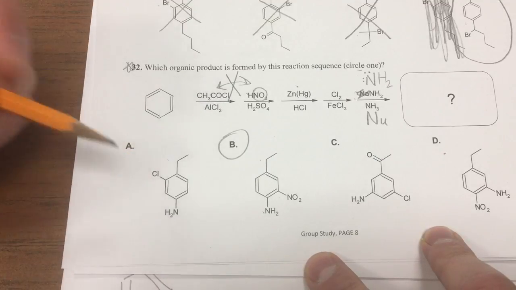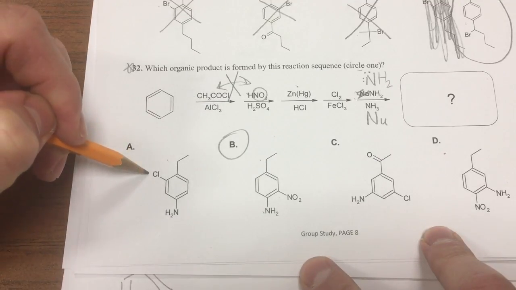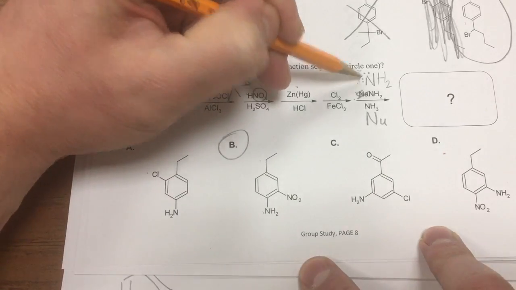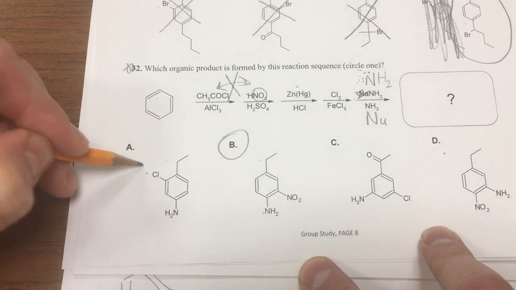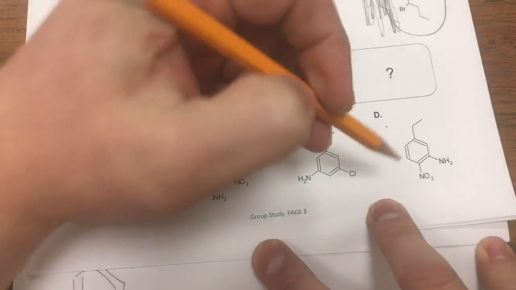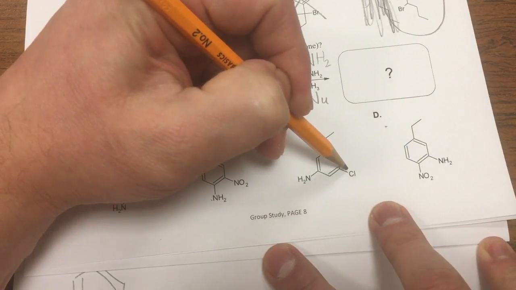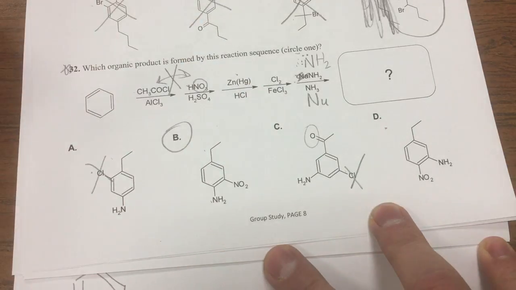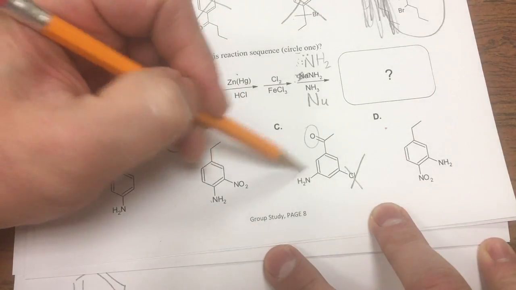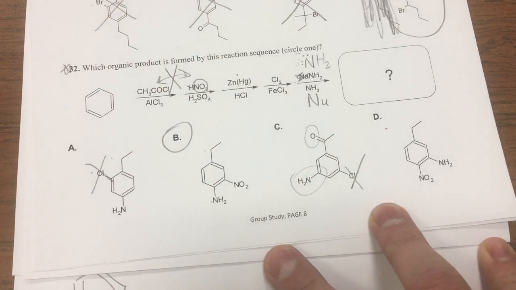Excuse me, again, I'm sick. Here, the Cl is still on the benzene ring. If this nucleophilic reaction occurs, that should be gone. That's wrong. Again, another Cl over here. That's wrong. And of course, we didn't carry out a reaction on that one, and somehow that is in the meta position. Not sure how that happened.